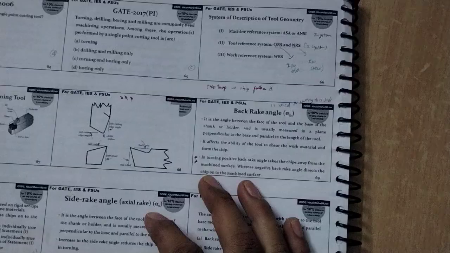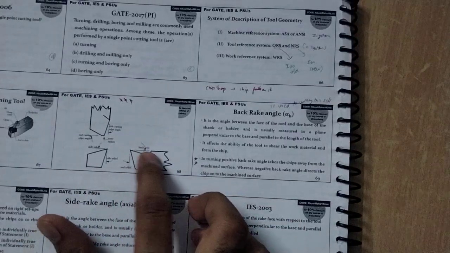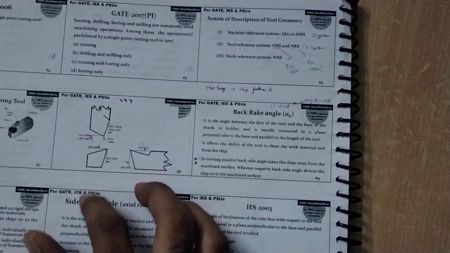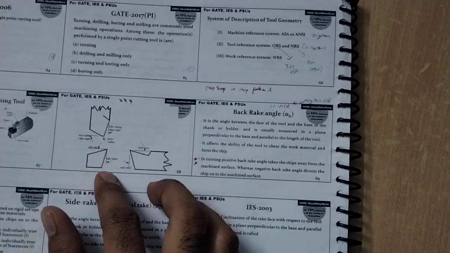Again I'll just zoom in a little bit. I think you are able to see this one. So this is the end relief angle, this is the back rake angle. This is the side cutting edge, this is the end cutting edge. This is the nose, and the side rake and side relief.